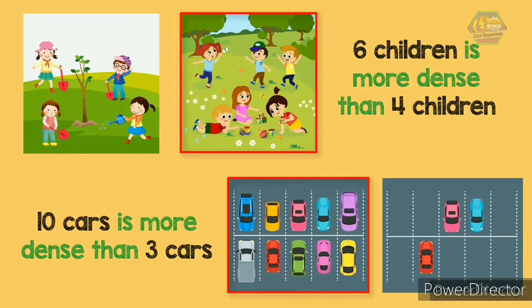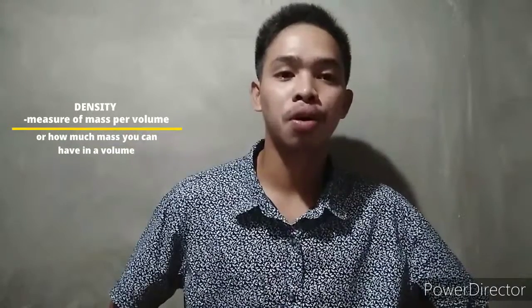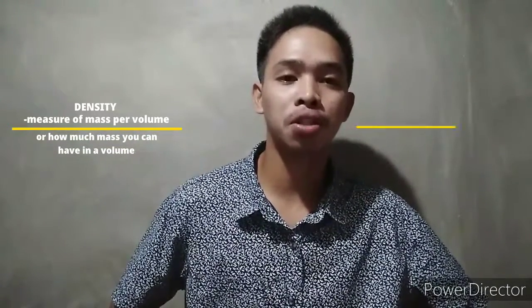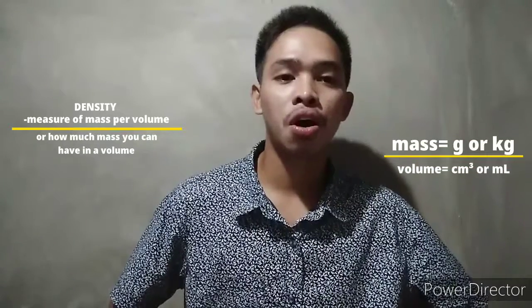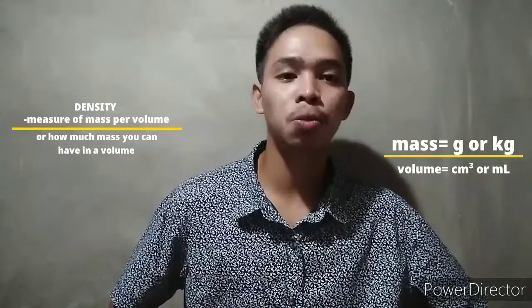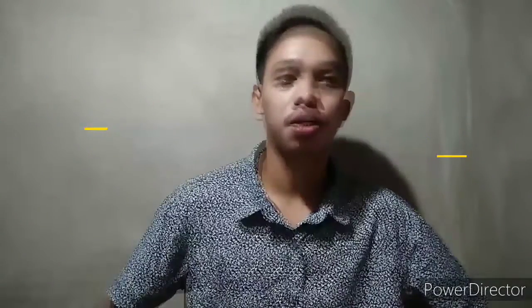So based on the example given, we can easily define what is density. Density is a measure of mass per volume, or how much mass you can have in a volume. Mass is usually measured in grams or kilograms, and volume is usually measured in cubic centimeter or milliliter. The amount of substance contained in space, we call that volume.